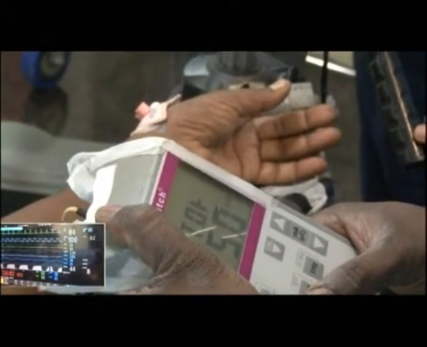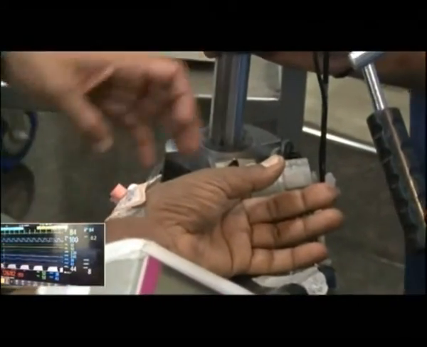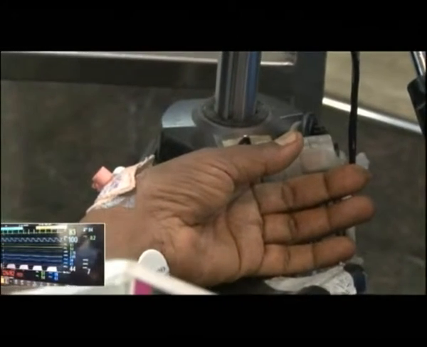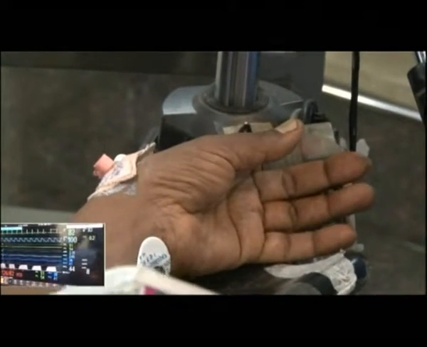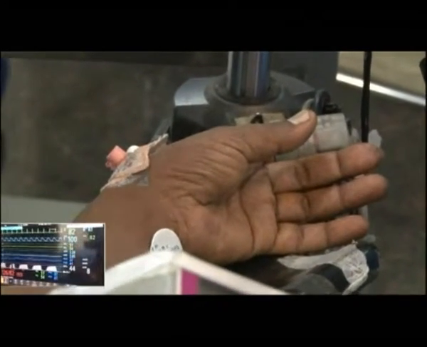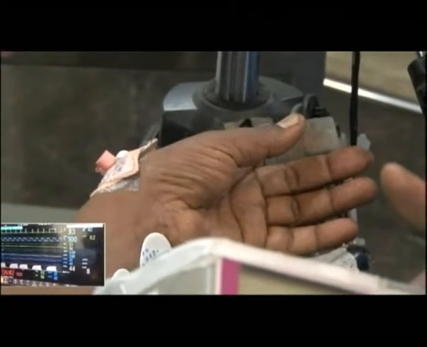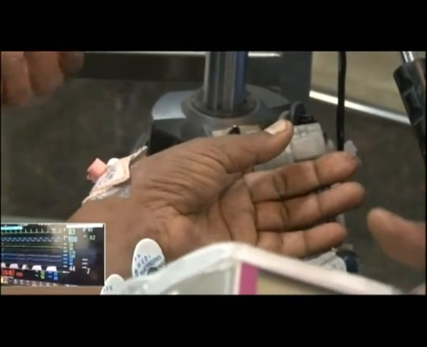Train of 4 response. So if you see the twitching, you have the fingers twitching. What I'm looking for actually is the thumb twitching. Many times you have the finger twitching and we say, oh, patient's back, but that is actually a wrong response. So I'm looking for the thumb, the adductor pollicis movement. And once you get that, you know that's the twitch you're looking for.